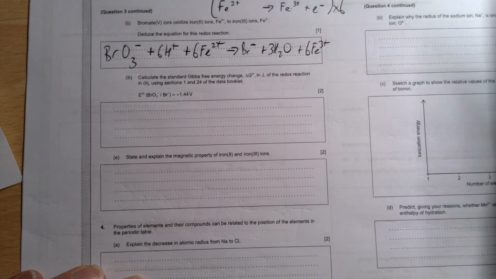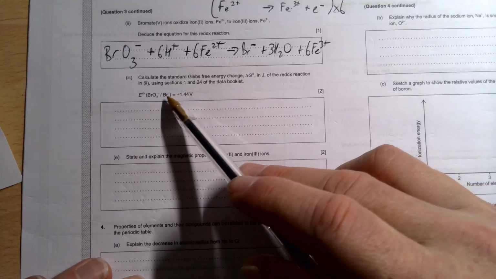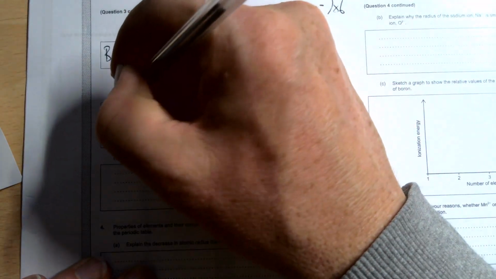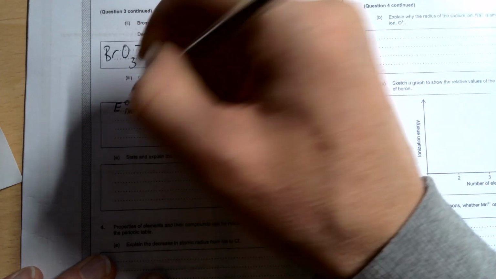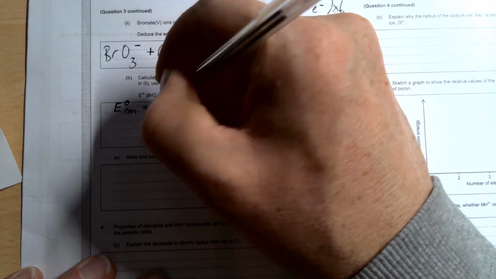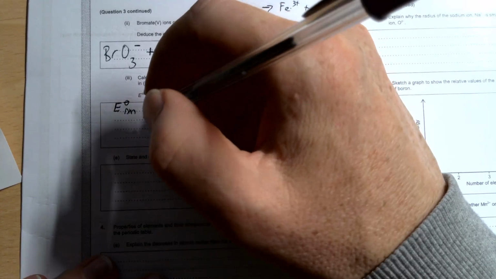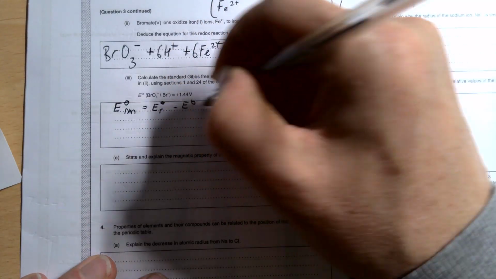The next question you haven't done yet, so you can skip past this if you want to for now. But what you'll be using is working out the E cell or E standard for this particular reaction, which you work out, as we'll soon learn, by finding the E standard for the reduction, take away the E standard for the oxidation.